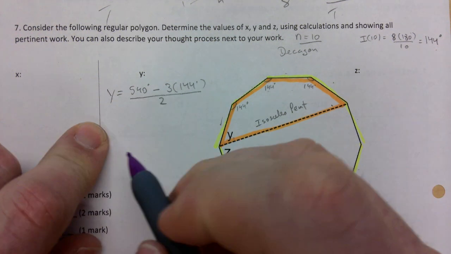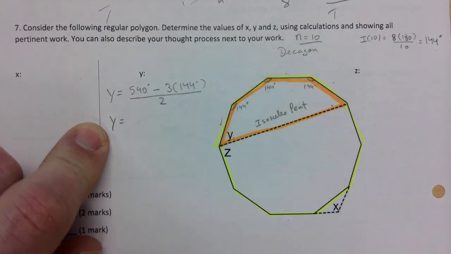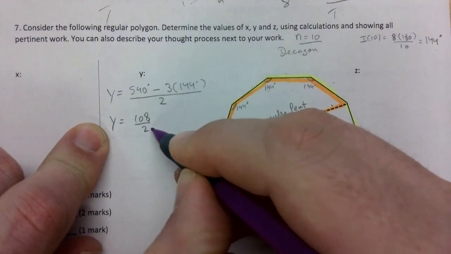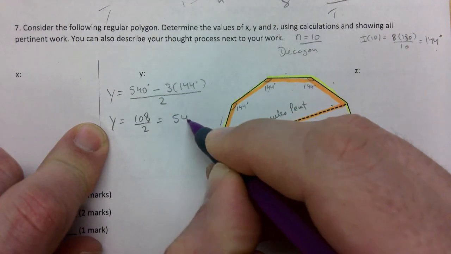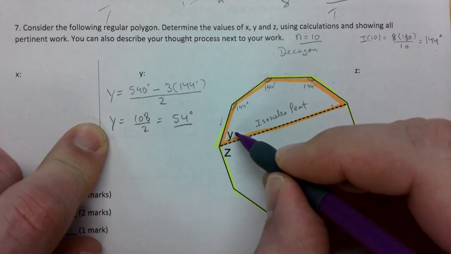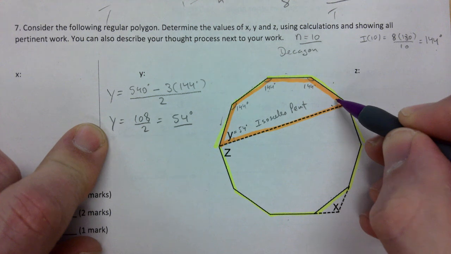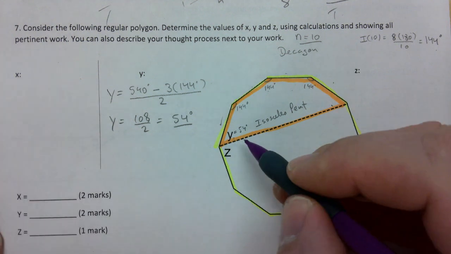And we get 540 minus 3 times 144, sorry. That's 108 divided by 2, which is 54 degrees. So you just found that this is 54, and actually that this is also 54, but we just need to answer for y. So I'm going to come over here and just say that's 54 degrees.